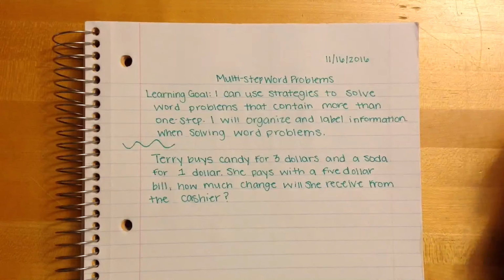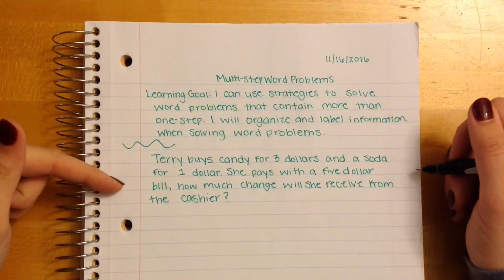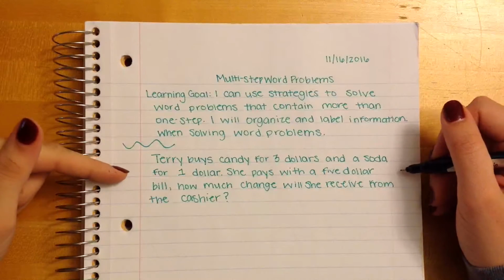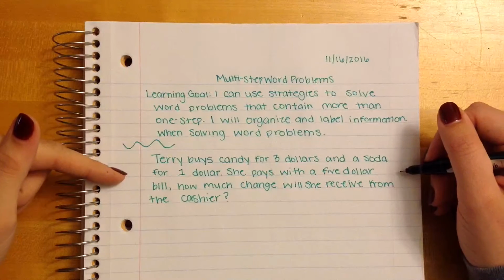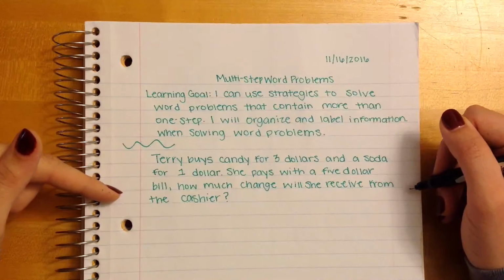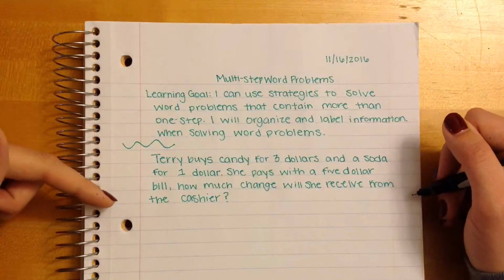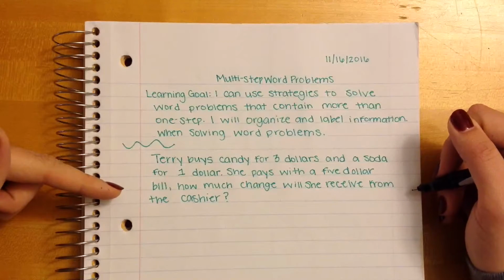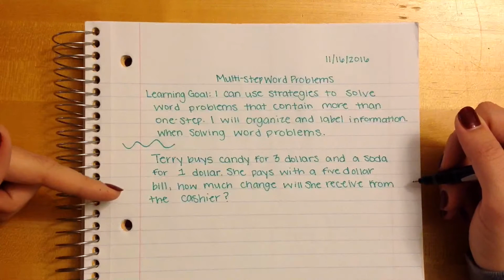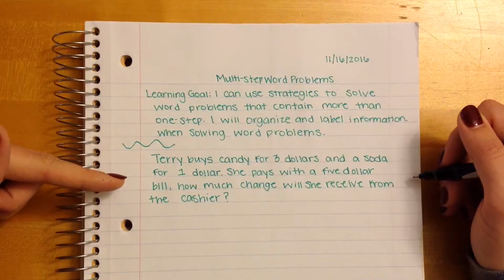Okay, to start with, we're going to be using this word problem. Terry buys candy for $3 and a soda for $1. She pays with a $5 bill. How much change will she receive from the cashier? I would like for you to go ahead and copy this word problem down in your notebook, so pause your video until you have it copied down and then press play when you're ready to begin again.